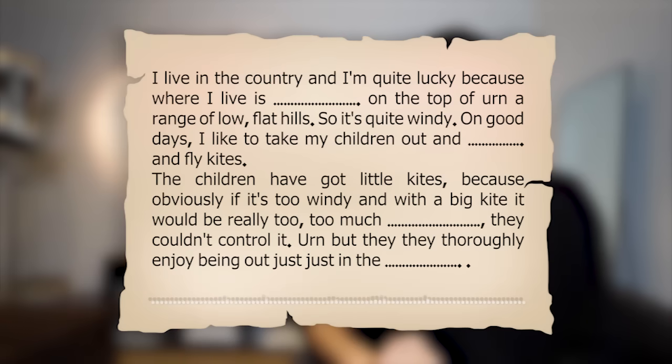I live in the country and I'm quite lucky because where I live is sort of on the top of a range of low, flat hills, so it's quite windy. On good days, I like to take my children out and we go and fly kites. The children have got little kites because obviously if it's too windy and with a big kite, it'd be really too much for them. They couldn't control it. But they thoroughly enjoy being out just in the fresh air.